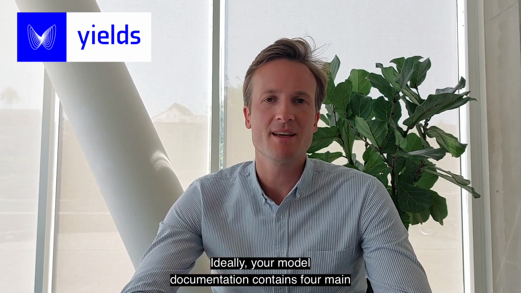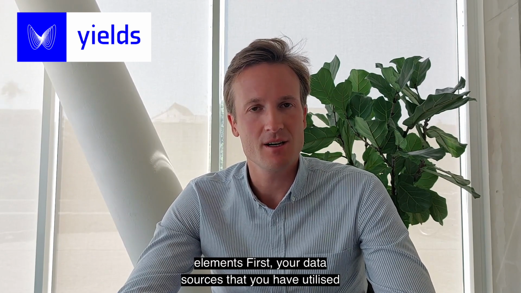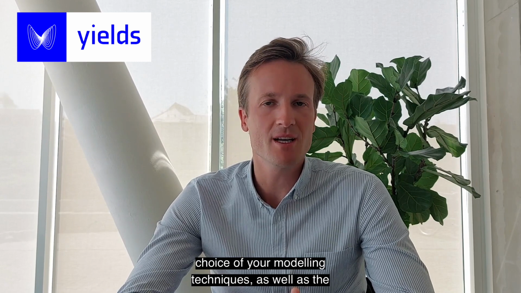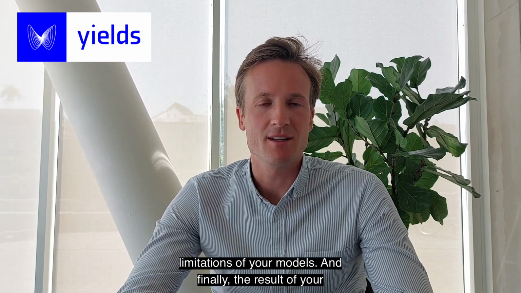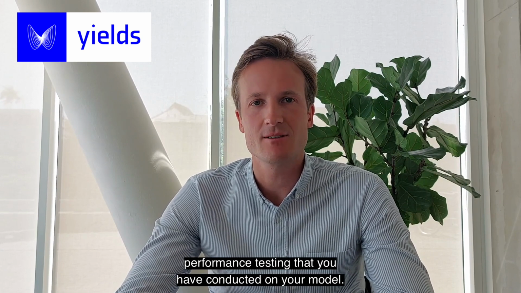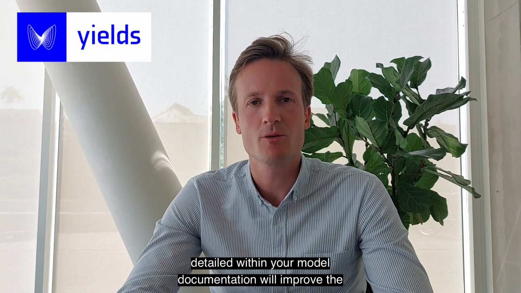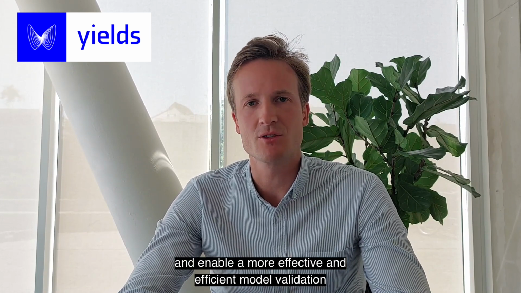Ideally, your model documentation contains four main elements. First, the data sources that you have utilized as part of your model development process. Secondly, the choice of your modeling techniques, as well as the limitations of your models. And finally, the results of the performance testing that you have conducted on your model. Making sure that all these details are sufficiently detailed within your model documentation will improve the collaboration between model development and validation teams and enable a more effective and efficient model validation process.